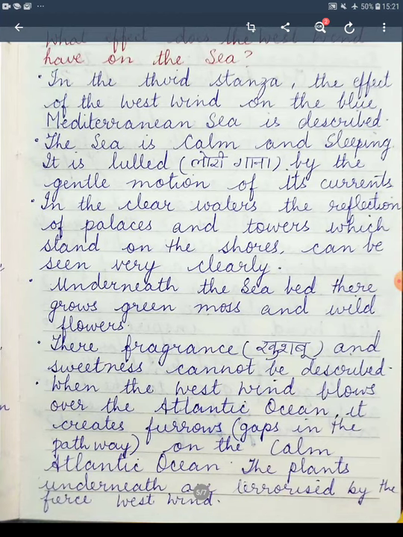What effect does the west wind have on the sea? In the third stanza, the effect of the west wind on the blue Mediterranean Sea is described. The sea is calm and sleeping. It is lulled by the gentle motion of its currents. In the clear waters, the reflection of palaces and towers which stand on the shores can be seen very clearly.